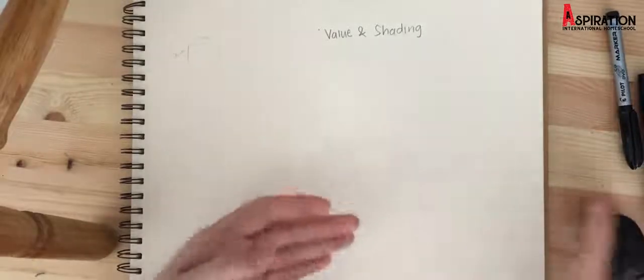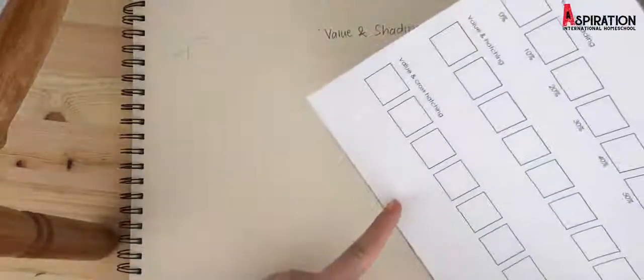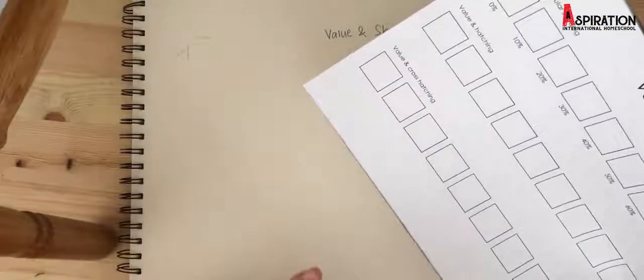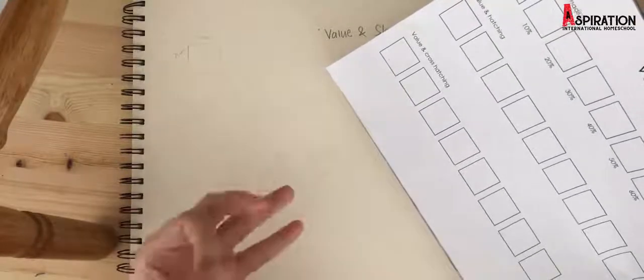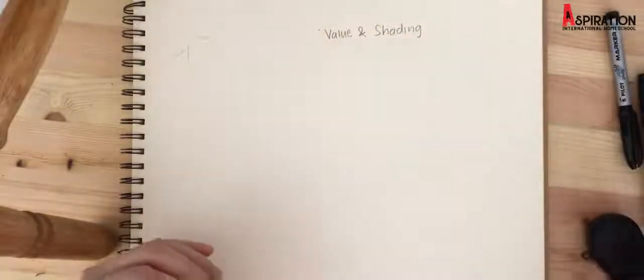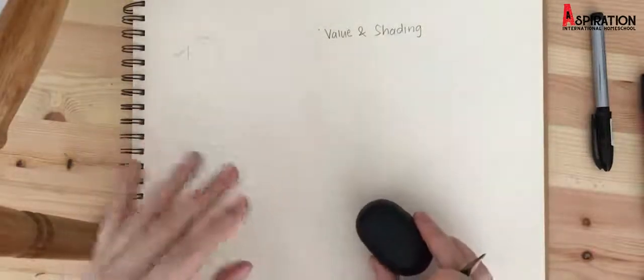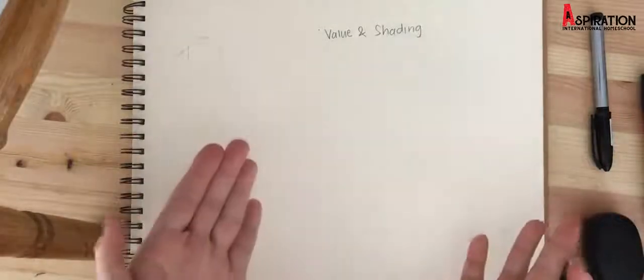And white will be 0%. Why? It's because there's nothing on it, meaning there's no color on it. So white will be 0 because there's nothing on it, and black will be 100 because it's totally covered. There's nothing that you can see other than black, right? So what happens is the in-between. The in-between gets a little bit more tricky.